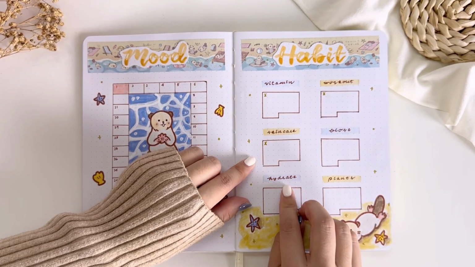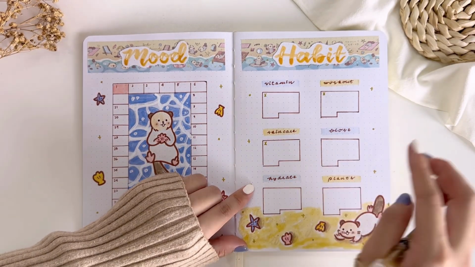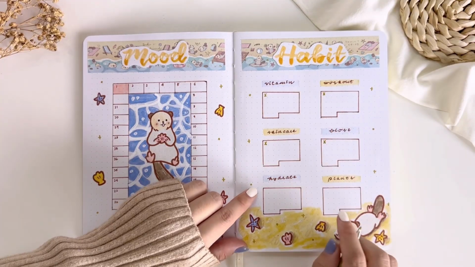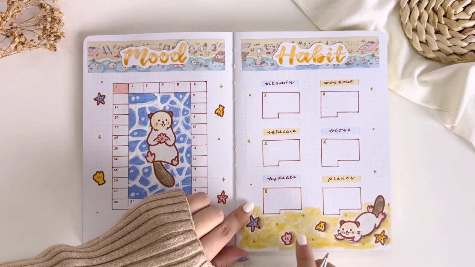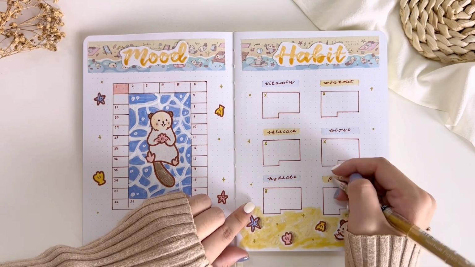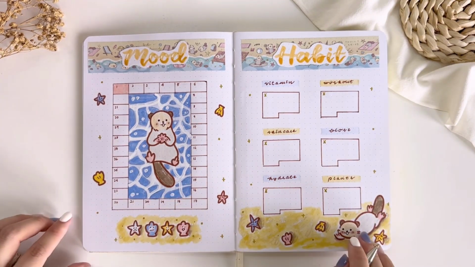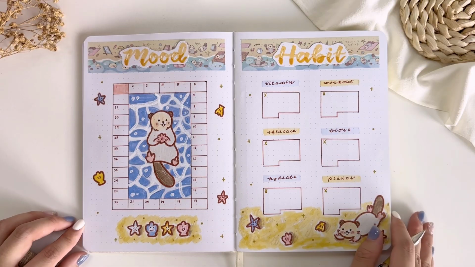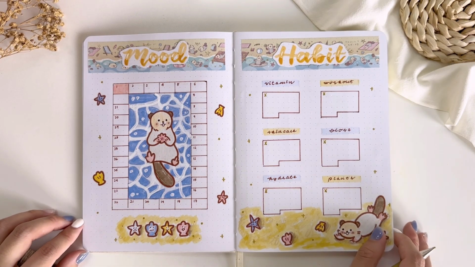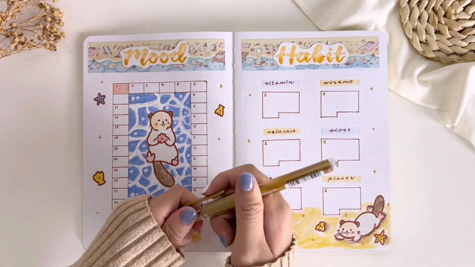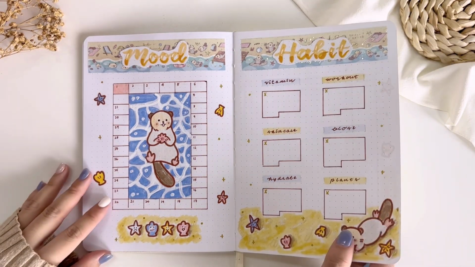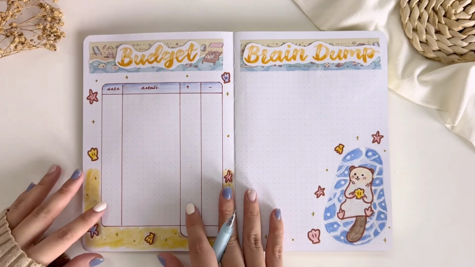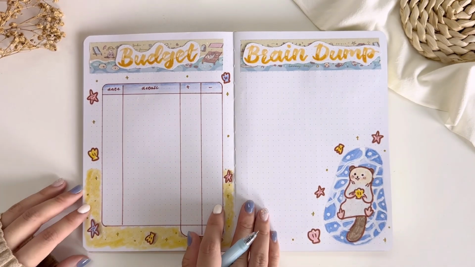And meanwhile, for my habit trackers, it's super simple where I draw a symbol, which is a cross, on the day that I have completed my habits. So like today, which is the 1st of July, I have eaten my vitamins in the morning, so I put a cross in the first box. And I have also done my workout, so I'll put a cross for my workout too. And this is the same for all the other habits that I want to track for the month.